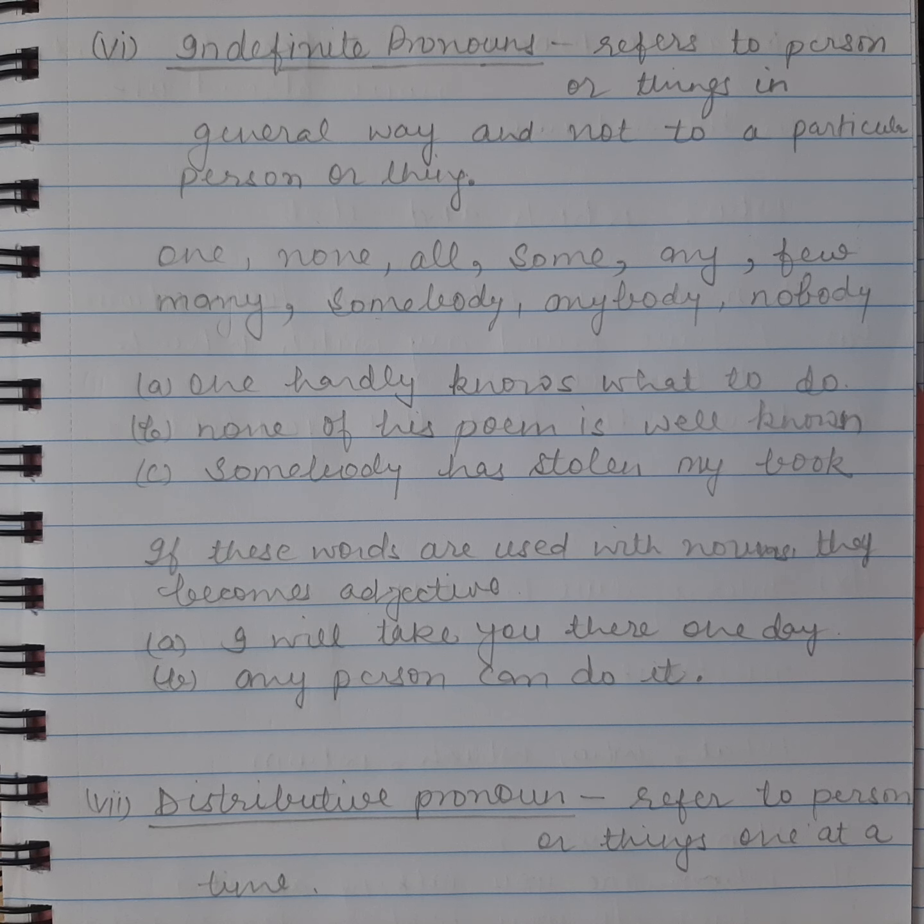None of his poems is well known. So none here is being used as an indefinite pronoun and it's not referring to any particular person. It's generally referring to all the people. Somebody has stolen my watch. Here somebody is an indefinite pronoun and it's not referring to anybody in particular. It's being said in a general way.